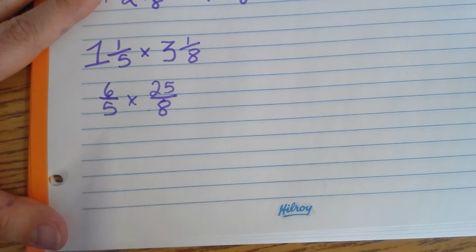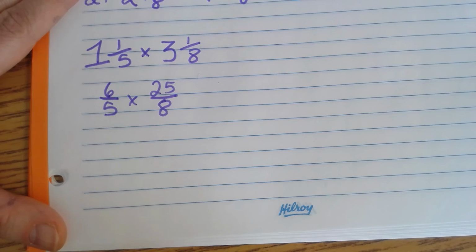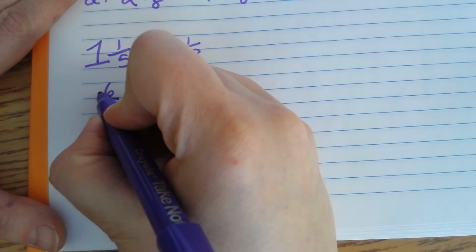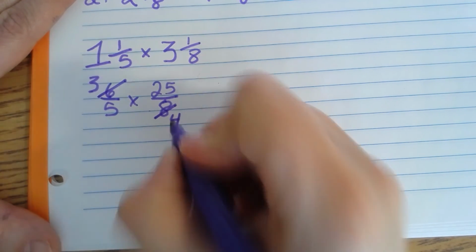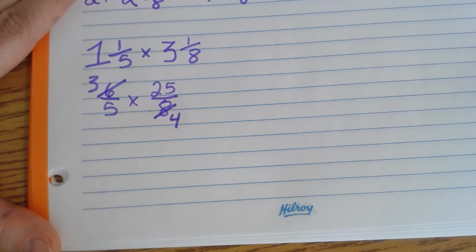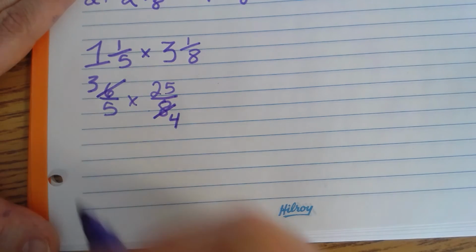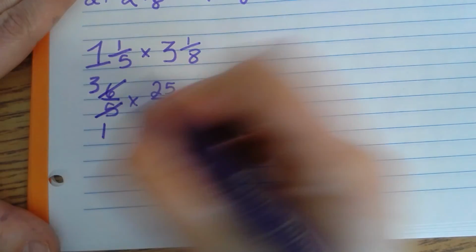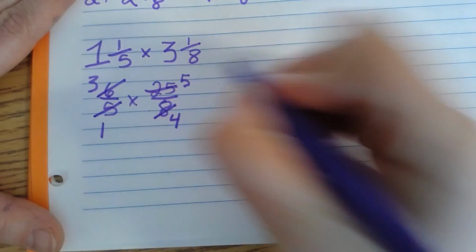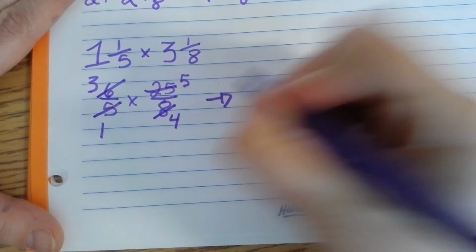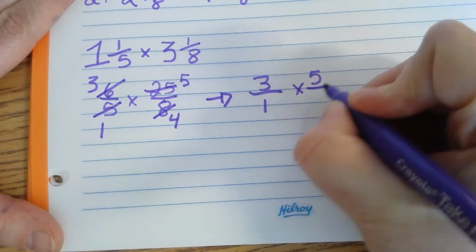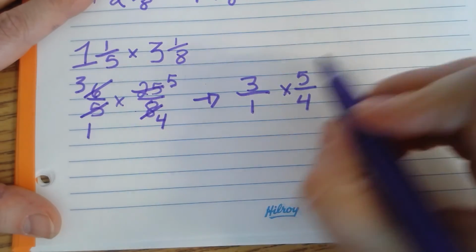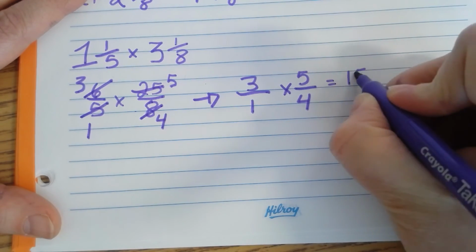So looking at my 6 and my 8, I ask myself if there's a common factor, and there is. It is 2. 6 divided by 2 is going to give me a 3, and 8 divided by 2 is going to give me a 4. I do the same thing with my 5 and my 25. See if there's a common factor, and there is. The common factor of 5 and 25 would be 5, and 5 divided by 5 is 1, and 25 divided by 5 is 5. So if I were to rewrite this over here, I now have 3/1 multiplied by 5/4 after my simplification. So 3 times 5 is going to give me 15.